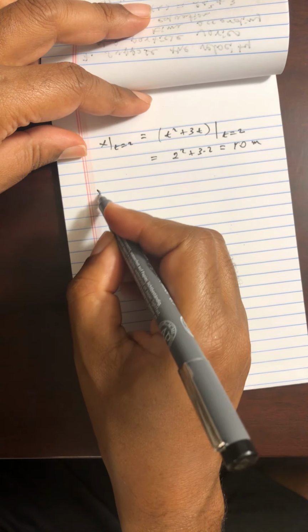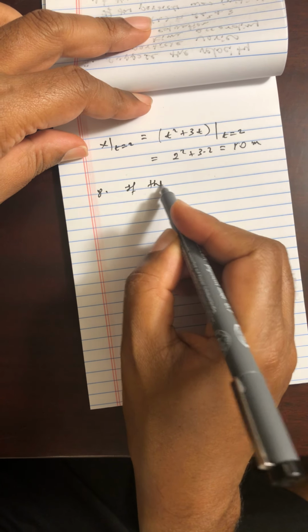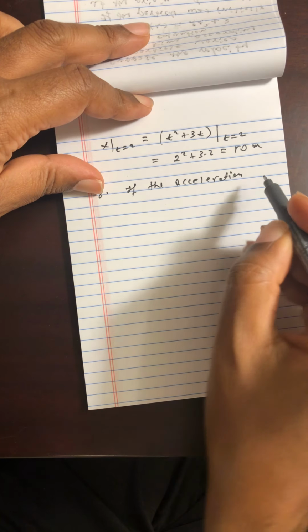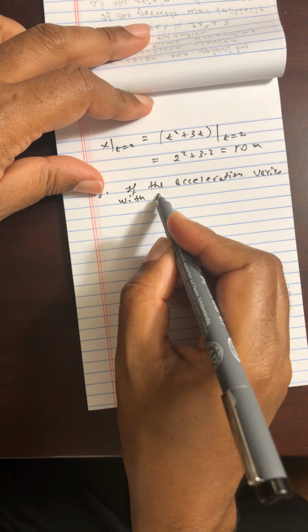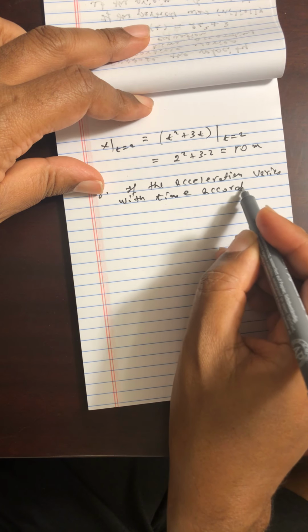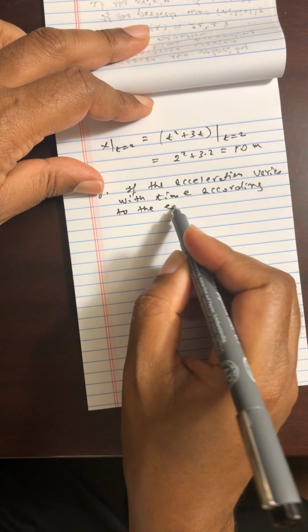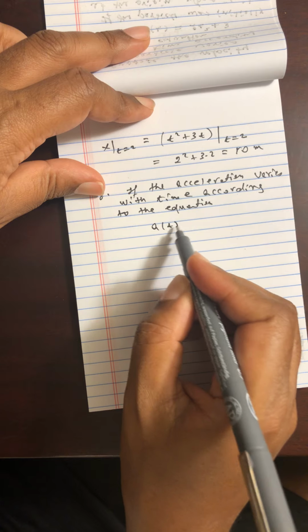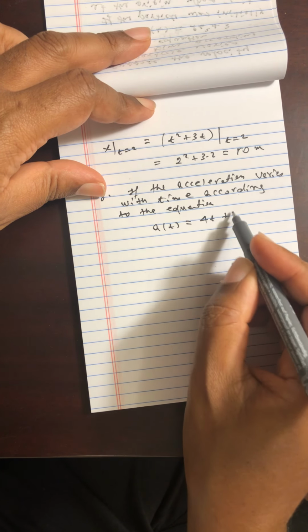Okay, now number 8. Let's say the acceleration varies with time according to the equation a as a function of time equals 4t plus 1.